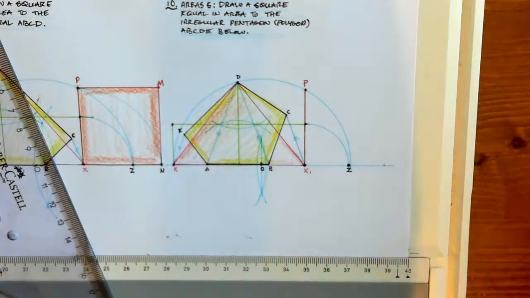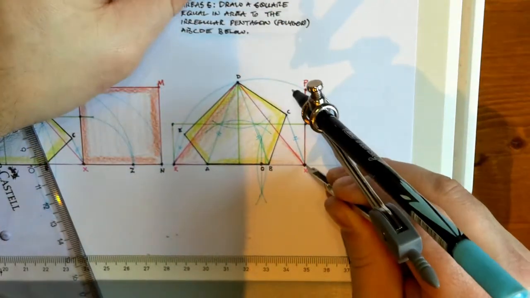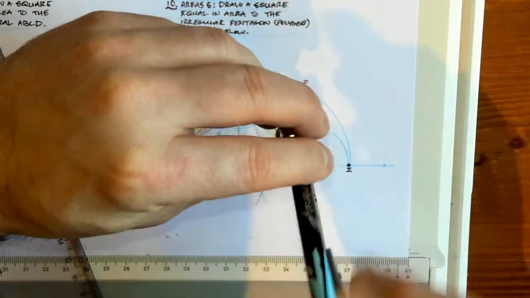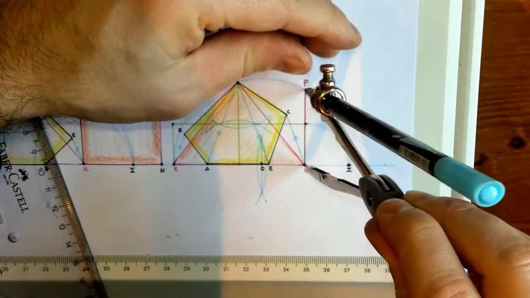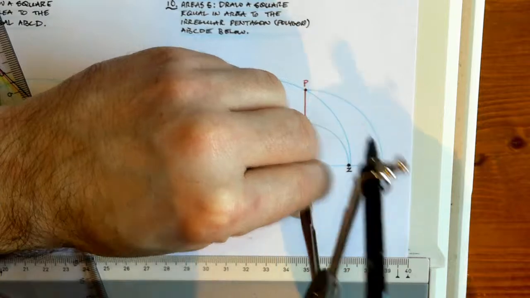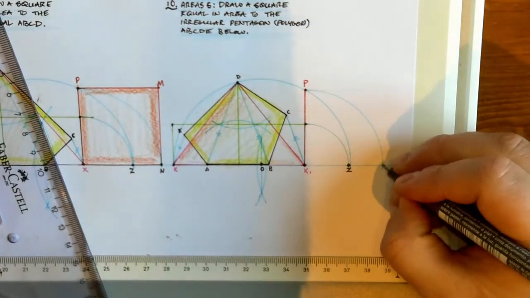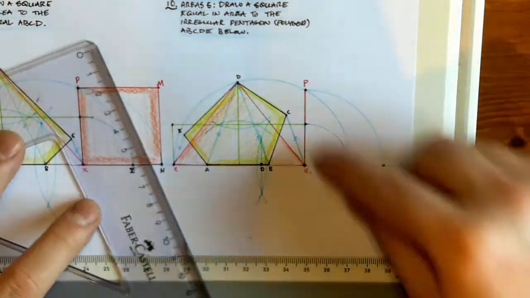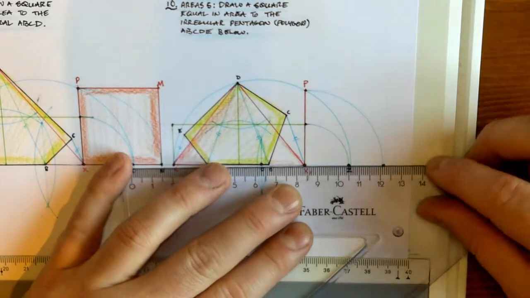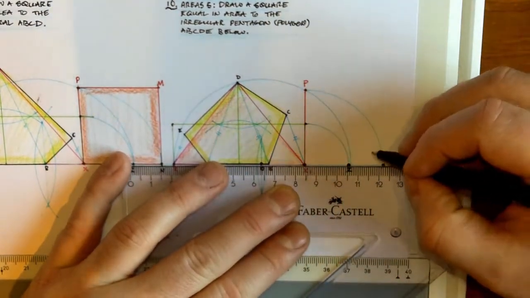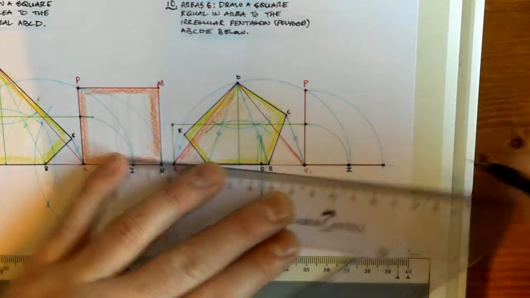Again, same thing as the previous question. We're going to take the compass, put it on point X1, measure up to P, and swing it down to hit the ground. Hits the ground over here. That's just the way of transferring the width of the square around. You can just measure it if you want. If you don't like using the compass, just draw that across there.